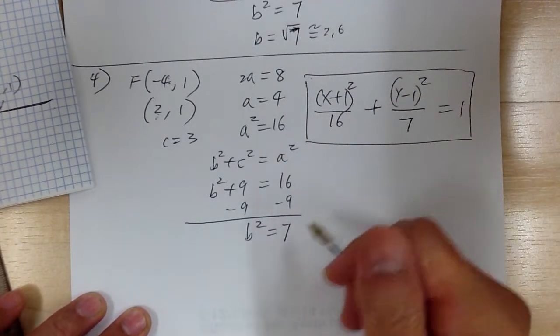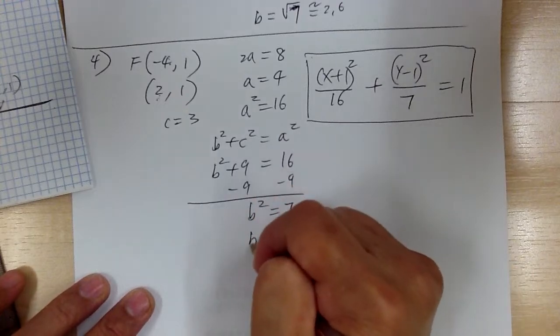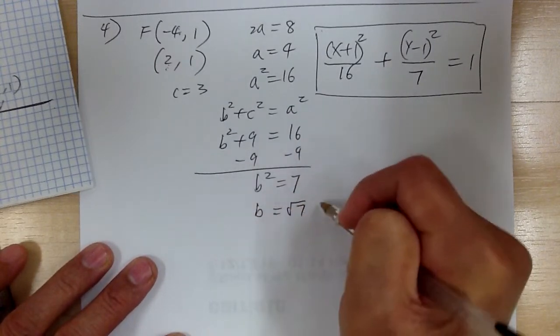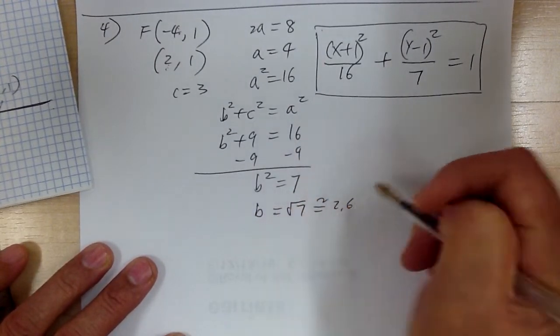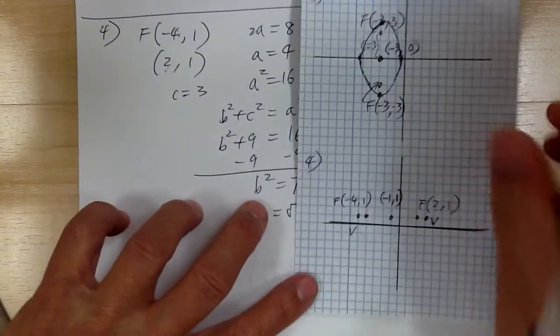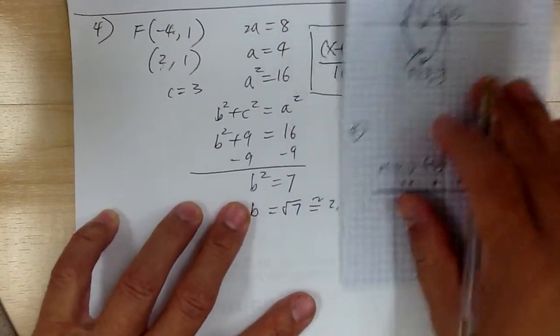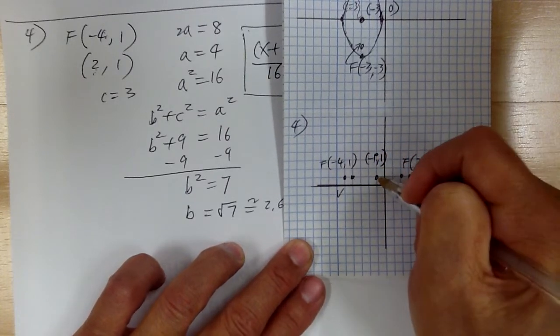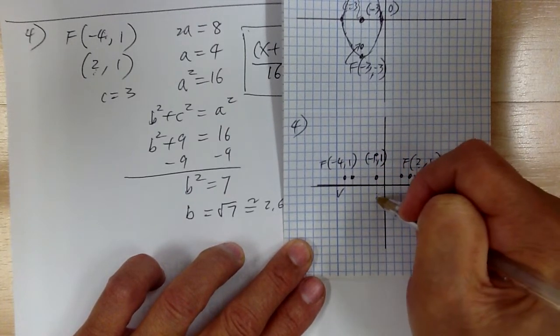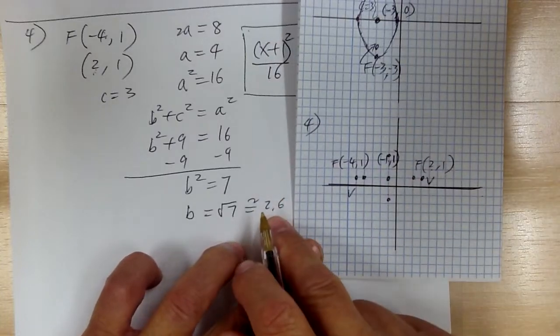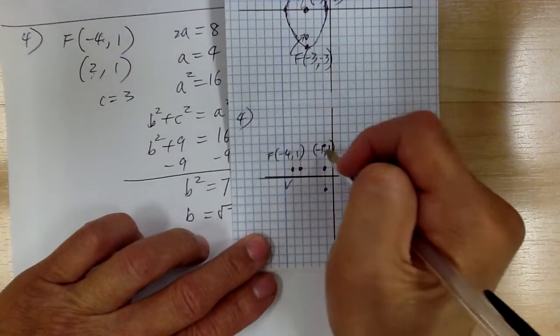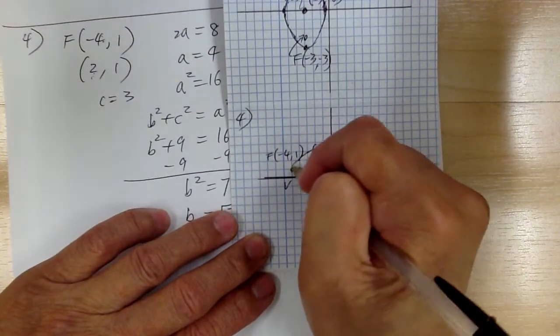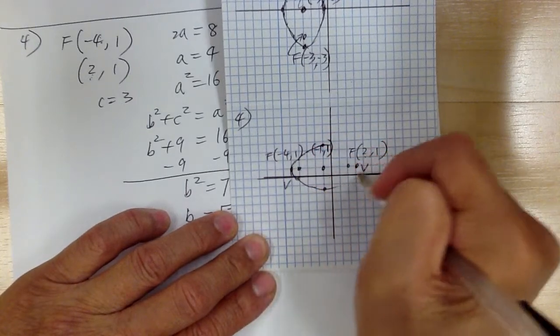Now in case you have to graph, then you have to figure out the b. So b equal to the square root of 7, so it's about 2.6. Okay, so when you graph over here, from the center, you go up 2.5, go down 2.5 or 2.6. Again, this is just kind of approximate to get you the location of the points.